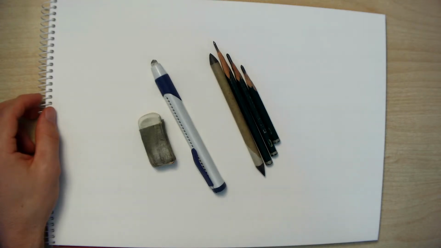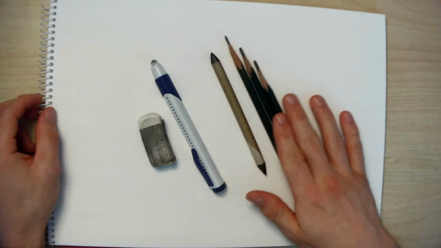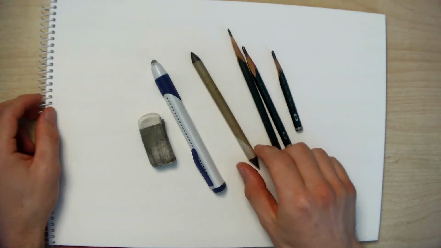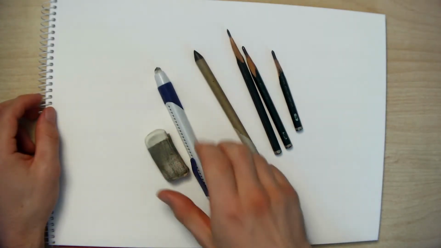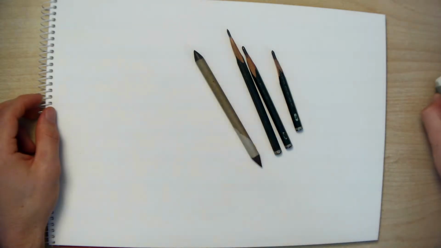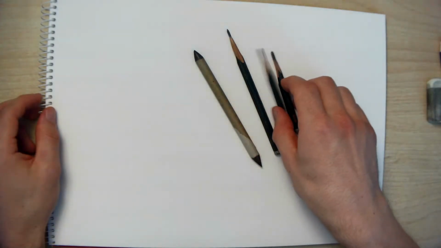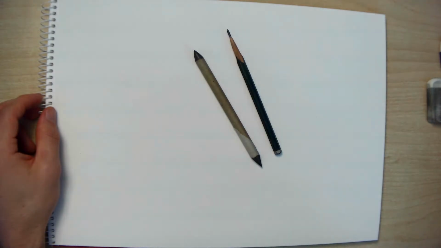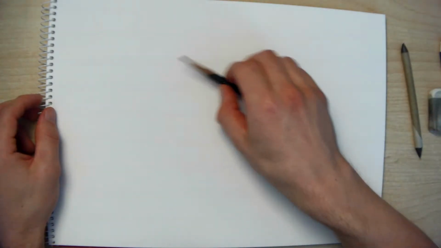I'll draw a scene for you today using a variety of pencils, a smudging tool, and whatever eraser I deem fit. So without further ado, let's go right into this.